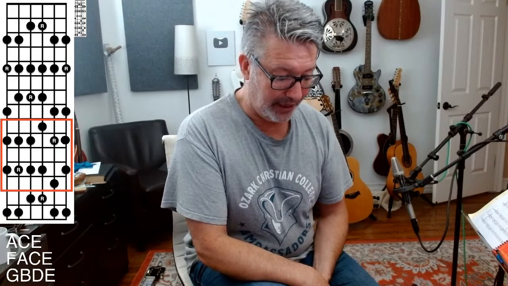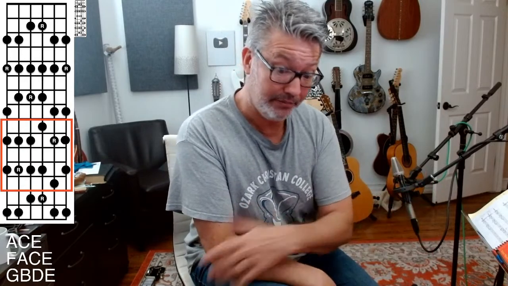But as a player, I'm trying to minimize squeak. Part of the reason I use Elixir strings is because they're coated. I really miss their nylon strings because when you're playing nylon, the strings squeak so much. And there are ways to minimize that.